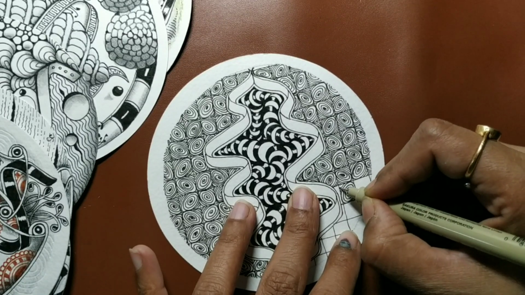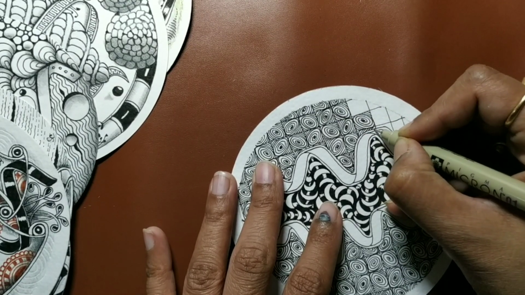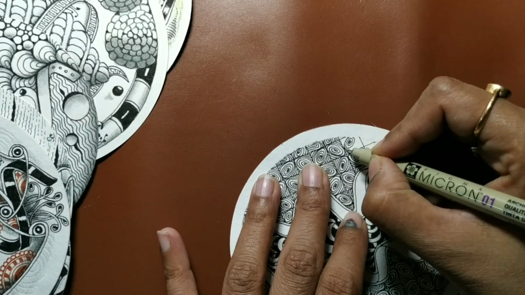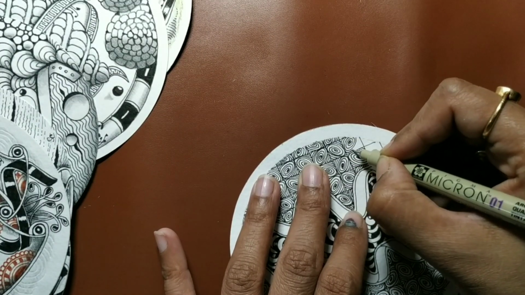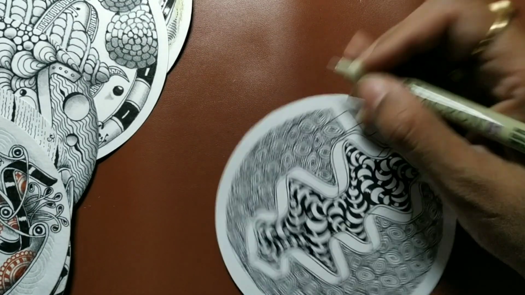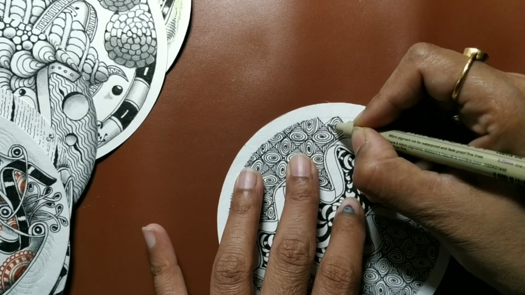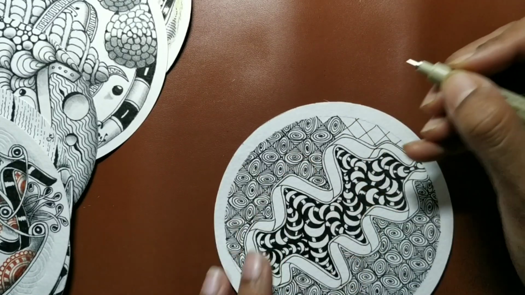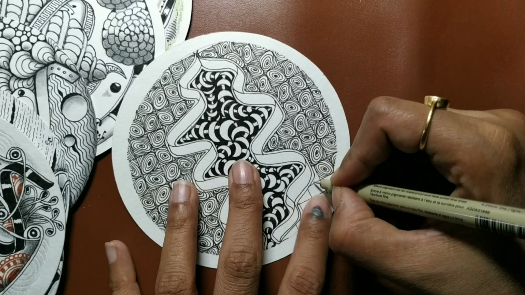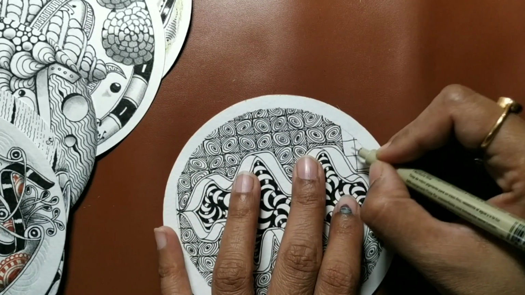So if you don't want to add this tangle, you can always go with a whole lot of others. Go with what you feel like. A few more left there. Drawing behind wherever required.